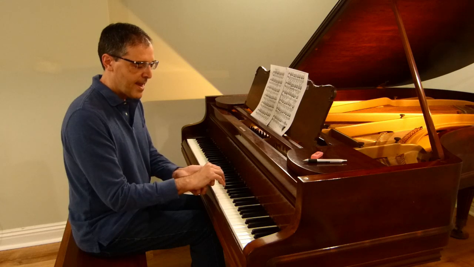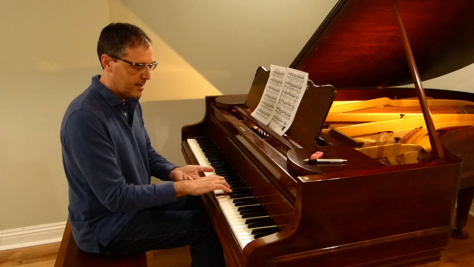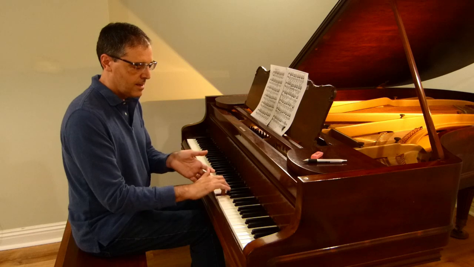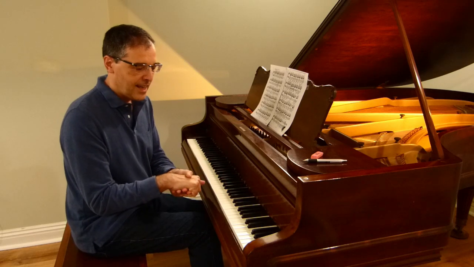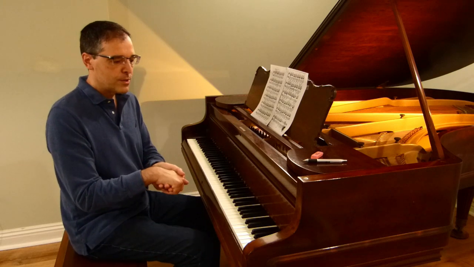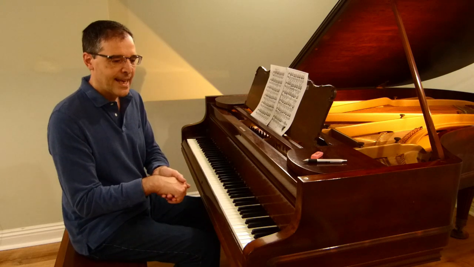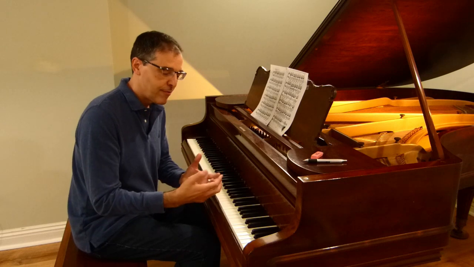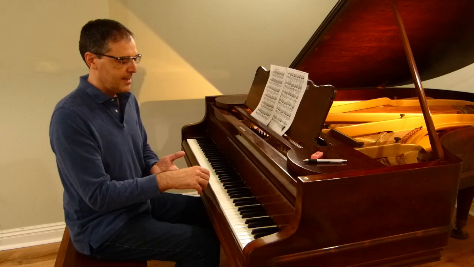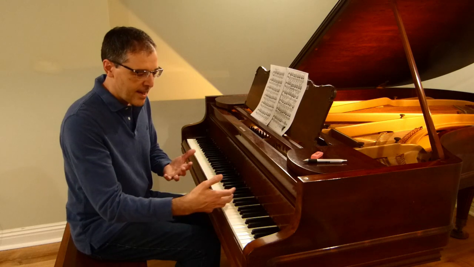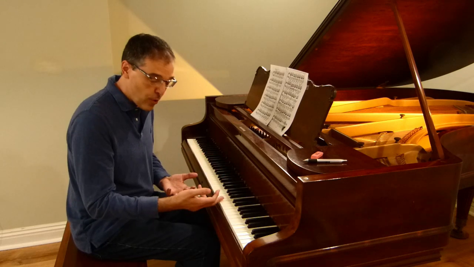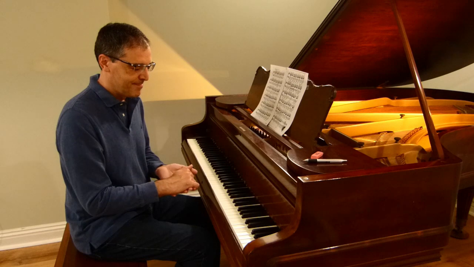So I lift my hand and I release. The hand itself is carrying some weight, and this weight is a good thing because it means I have available an amount of energy that can be exploited to play, to lower the keys while playing.